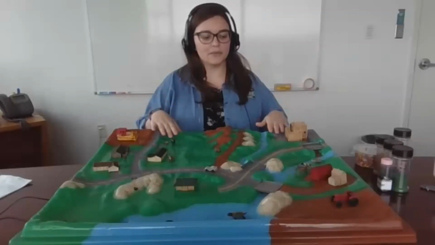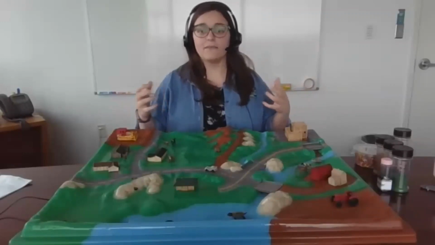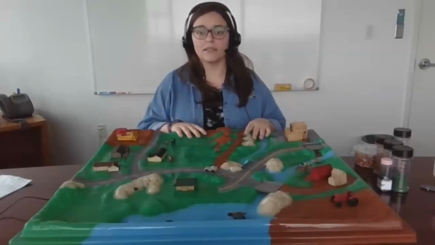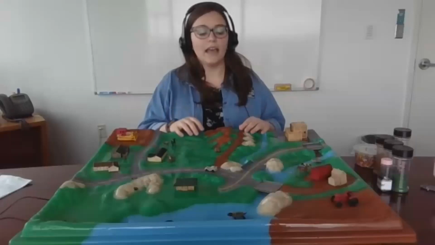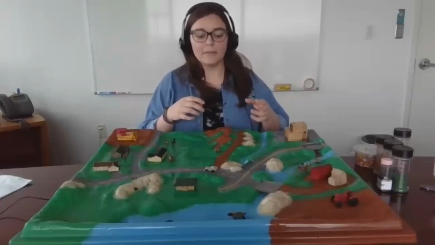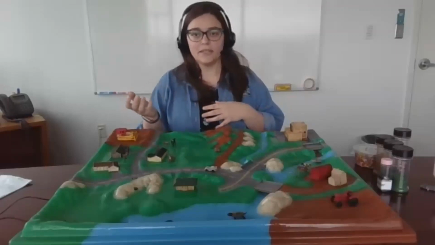So this is a really cool tool. I hope that you can see it very well. It's called the EnviroScape. The EnviroScape model is a plastic model that represents a real-life watershed, and it's one that you can change up to match your needs. I'm going to be using it today to talk a little bit about some of the things that we can do to prevent pollution.